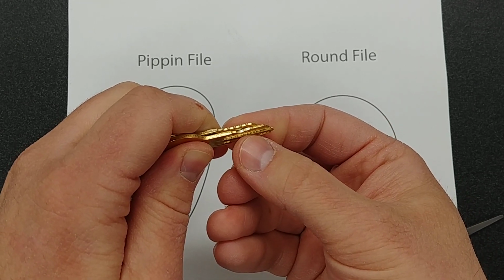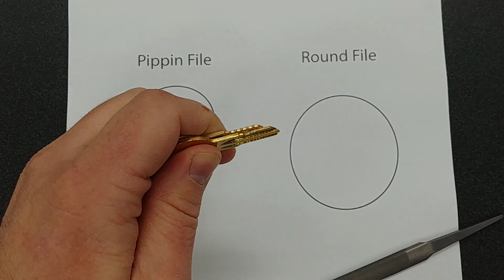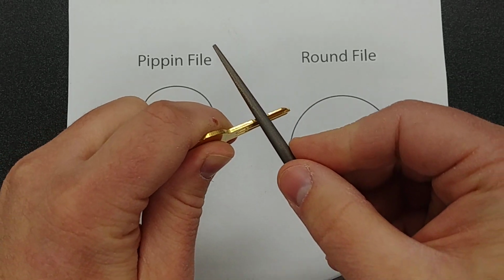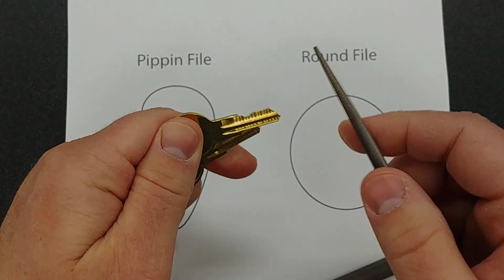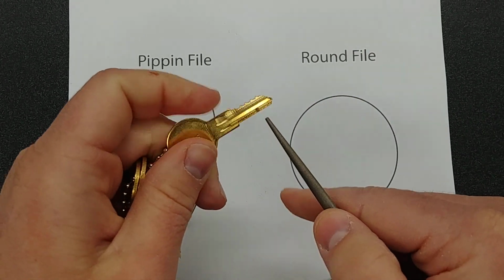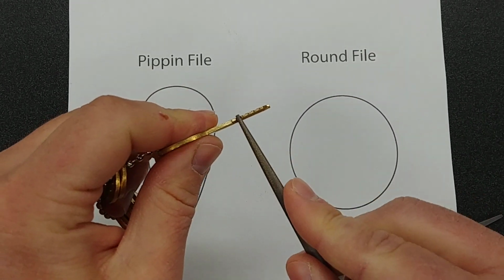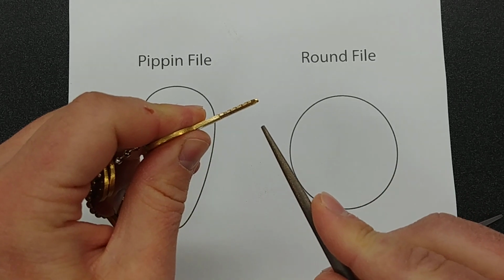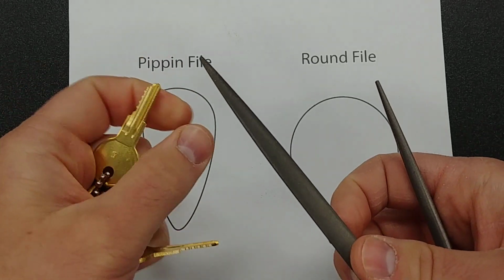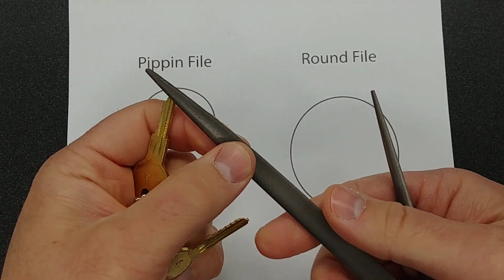And so that's what's going to cause you a lot of problems if you use a round file and you're allowing yourself to get in here. So if you're impressioning a key like a Y11, you want to make sure you're staying real close here and not getting too far. If you're using a Pippin key file, that gives you a lot more flexibility.